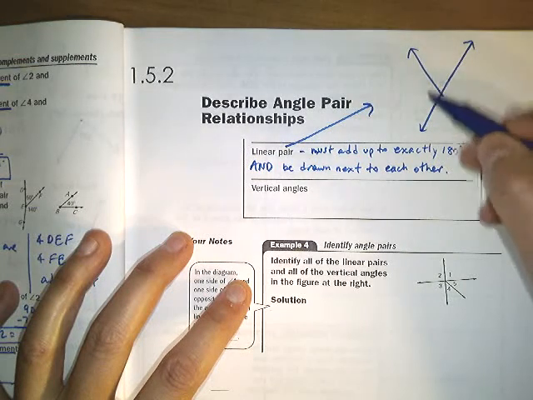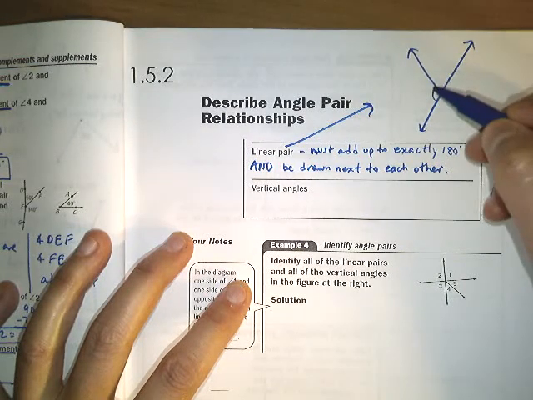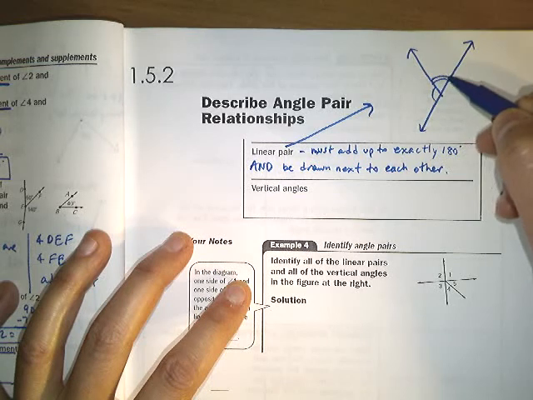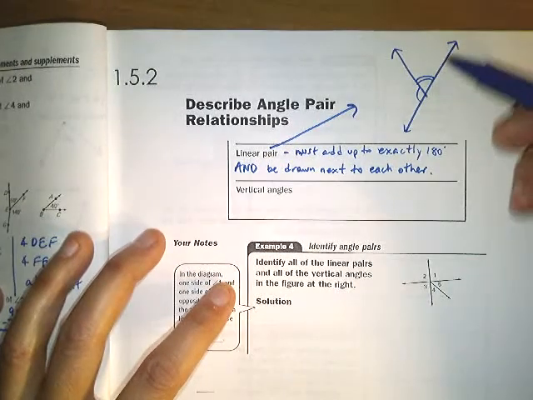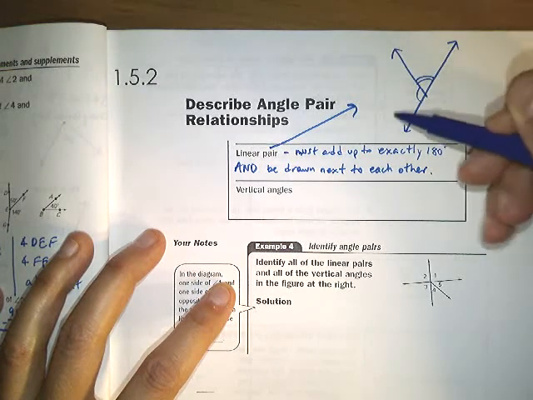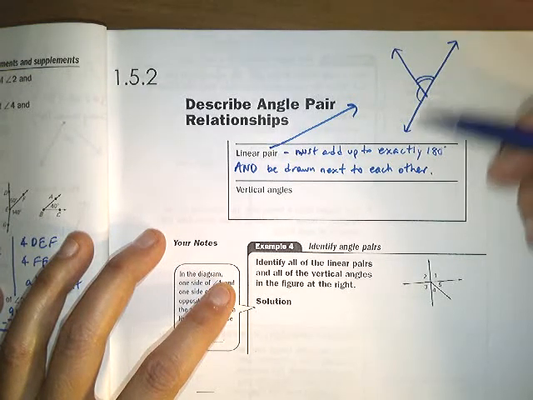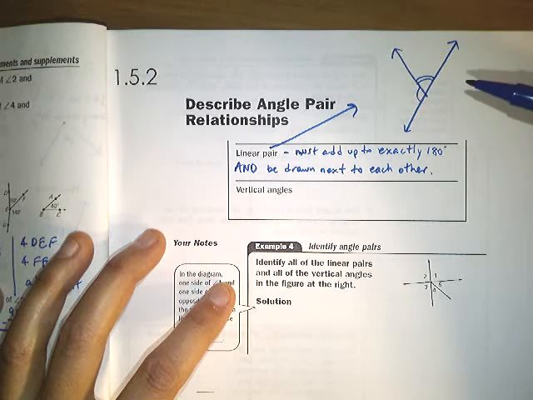You can see the straight line here. This angle and this angle add up to 180 degrees. Remember that when two angles form a straight line from one side all the way over to the other, that's automatically going to be 180 degrees.